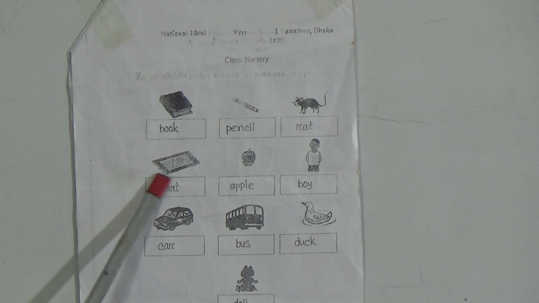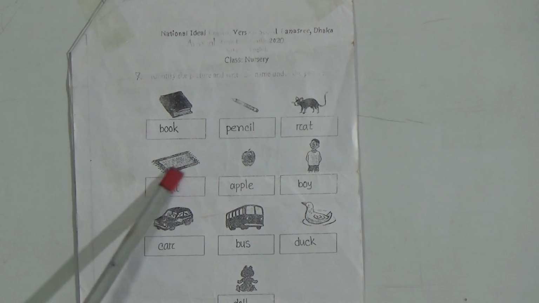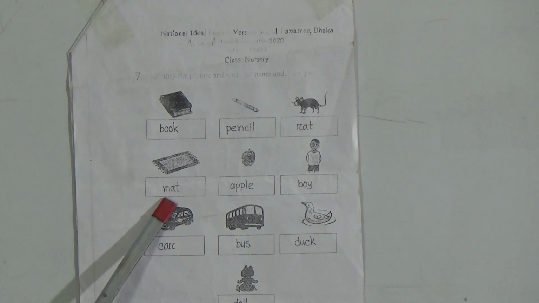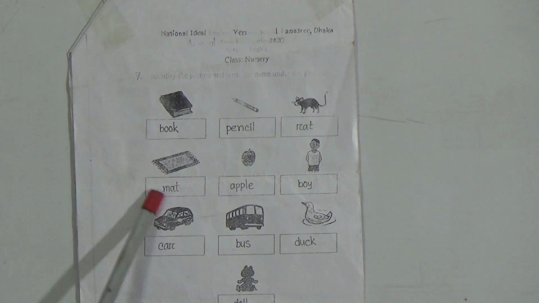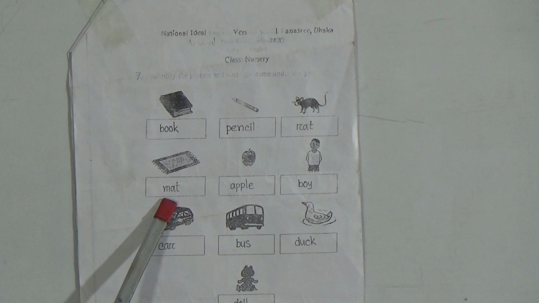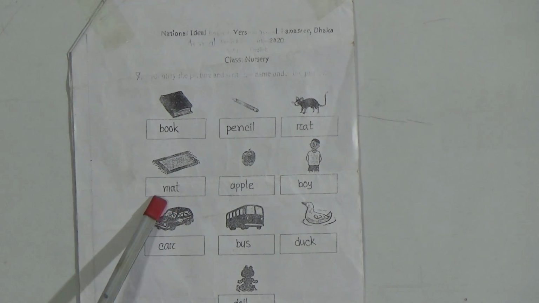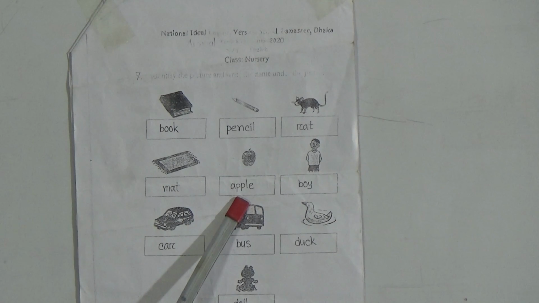Okay dear students, now I am going to the next word. Look, this is the picture of a mat. What is this picture's name? Yes, this is the picture of a mat. We have to write this word's name in this space. In this gap you have to write it here, and the spelling is M-A-T, mat. What is the spelling of the word mat? M-A-T, mat.